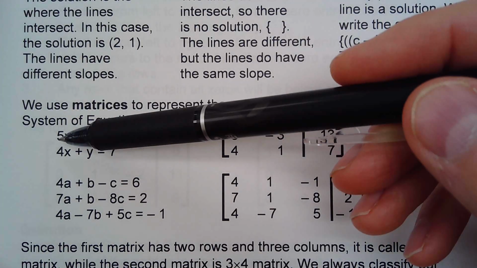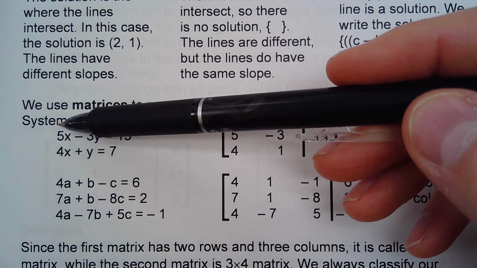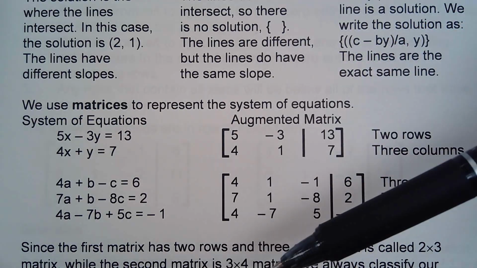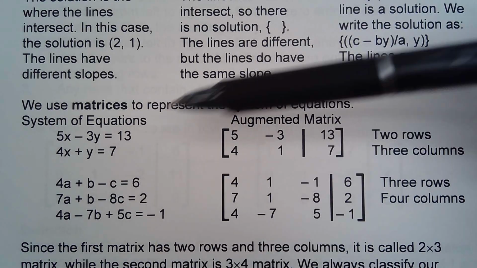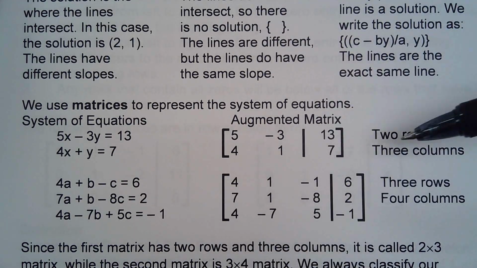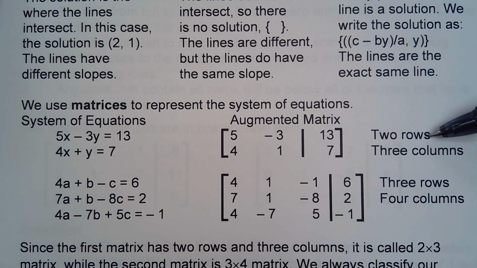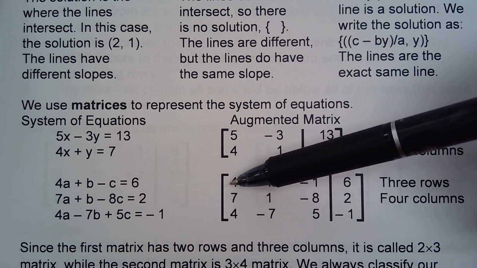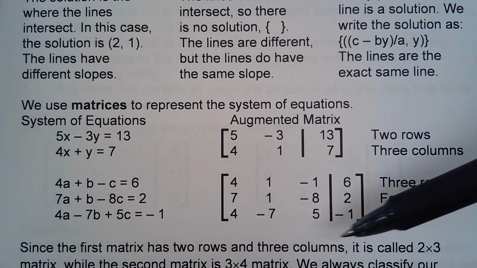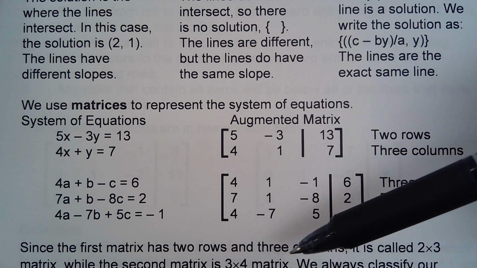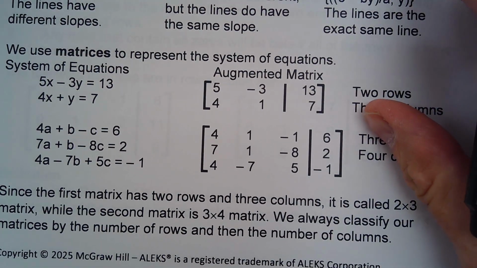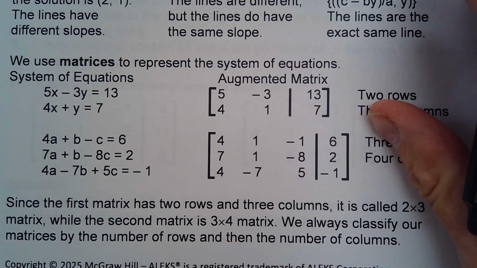Now, it's important that your equations are in standard form. So I have to have these in alphabetical order and constants on the other side. If that's not the case, I need to do some rearranging first. Now, this first matrix here has 2 rows and 3 columns, so we say its dimension is 2 by 3. And this matrix has 3 rows and 4 columns, so its dimension is 3 by 4. We say it's a 3 by 4 matrix. We always classify matrices by the number of rows and then by the number of columns. Think of RC Cola: rows first and then columns.